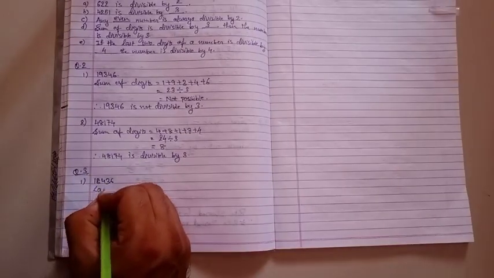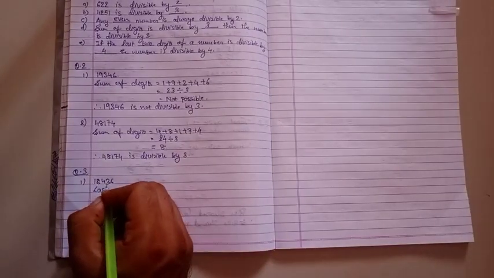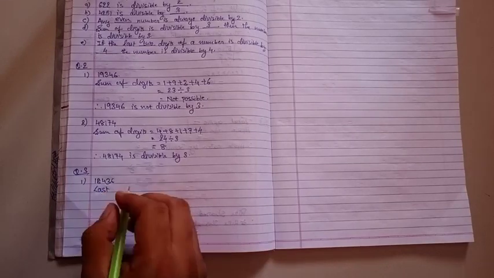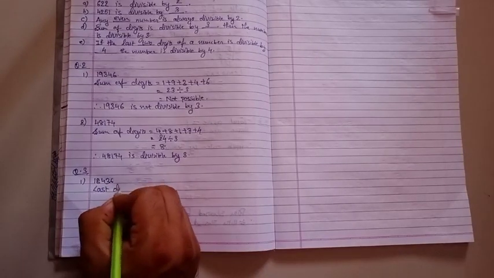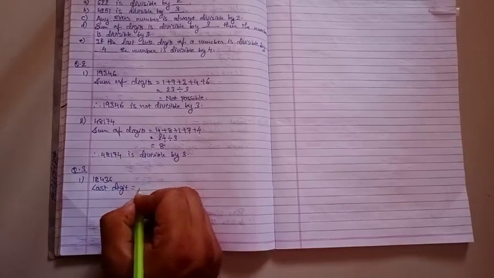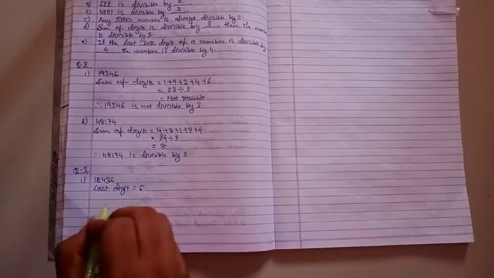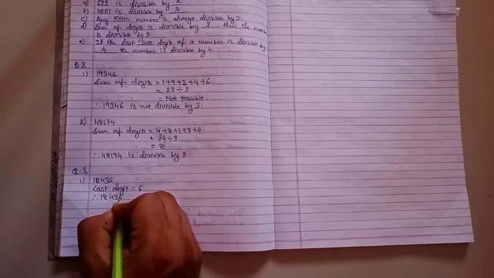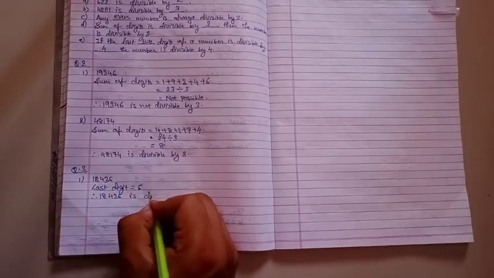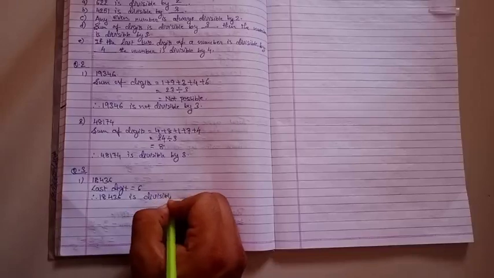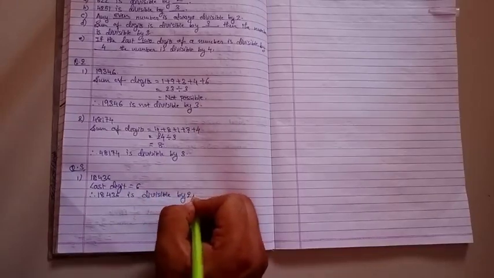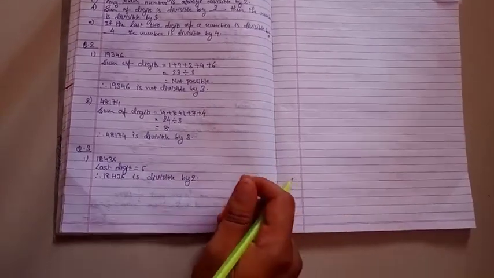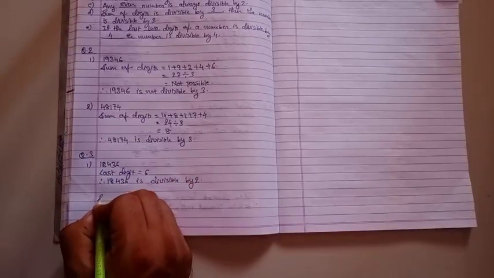So for divisibility of 2, what should it be? Last digit should be 0, 2, 4, 6 or 8. So last digit is equal to 6. So what we'll write, that 18,436 is divisible by 2. Now it is divisible by 2, then we will move to 3.